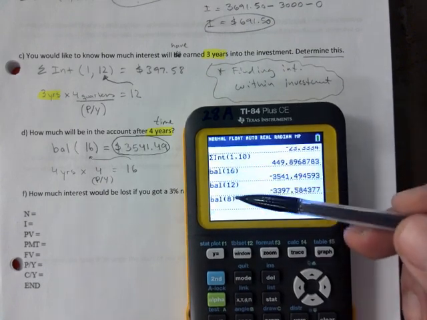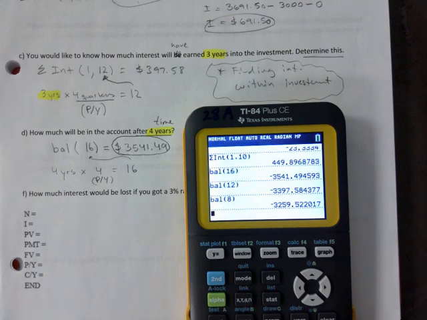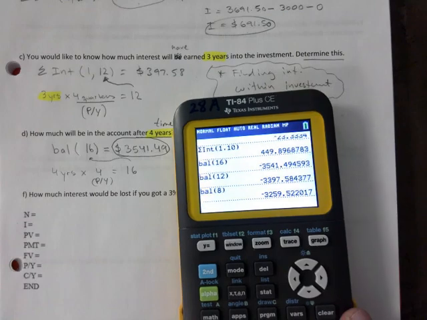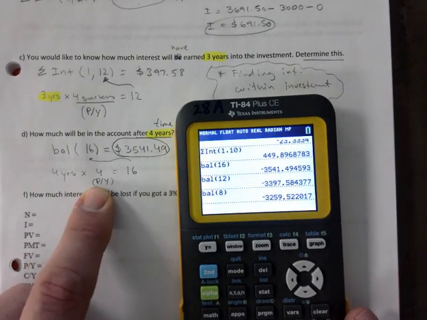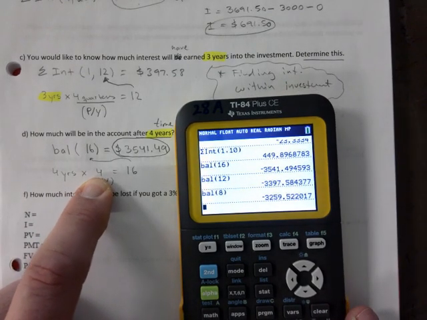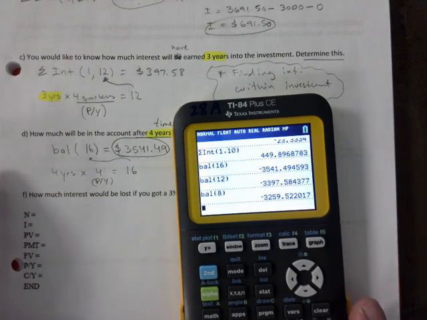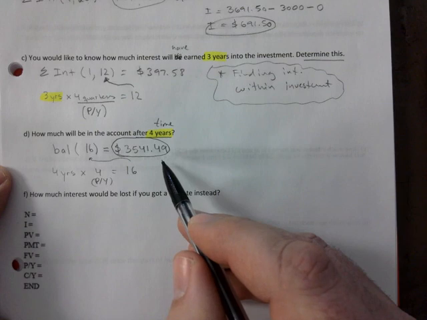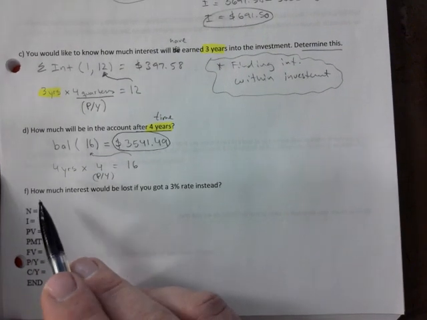So you can see how that will change depending on how many years is being talked about. And sometimes PY is monthly, so that'll be 12. So just keep an eye on it and you'll be fine. All right. Let's answer F.